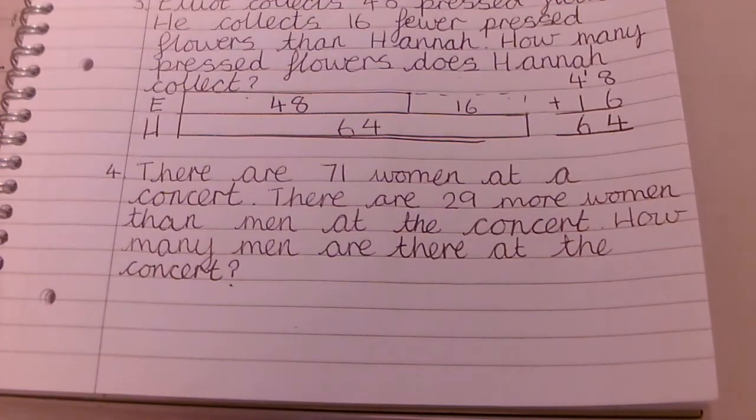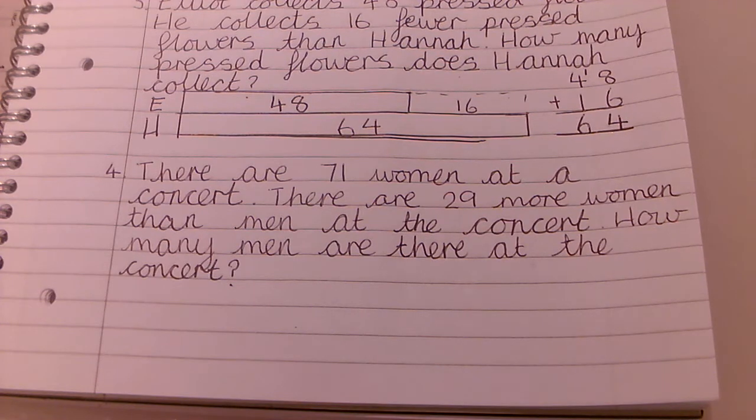Now finally, question number 4. There are 71 women at a concert. There are 29 more women than men at the concert. How many men are there at the concert? So let's read it one more time without the numbers. You don't have to do this if you already know straight away if you're going to be adding or subtracting, but I just find it a little bit easier.